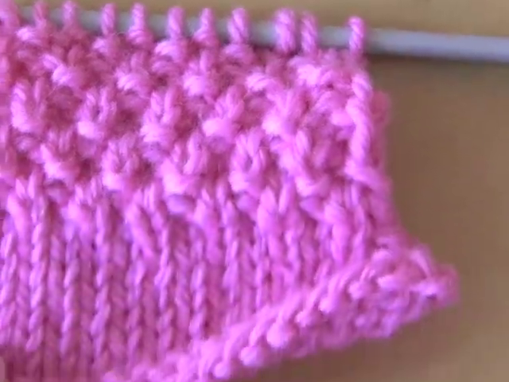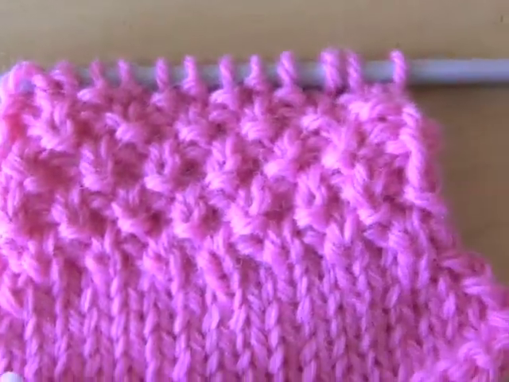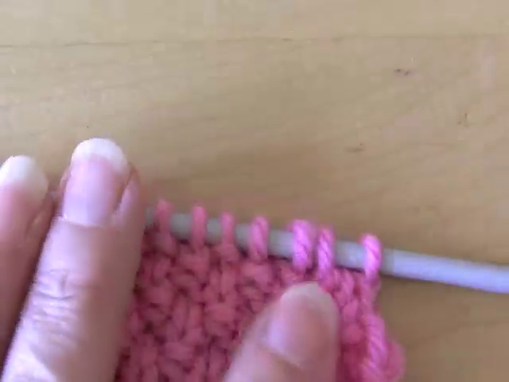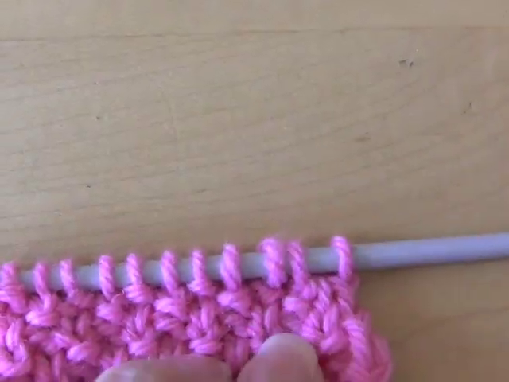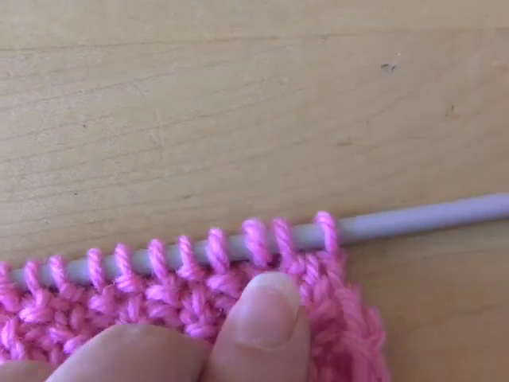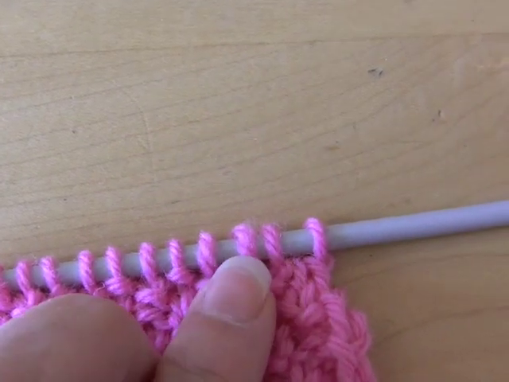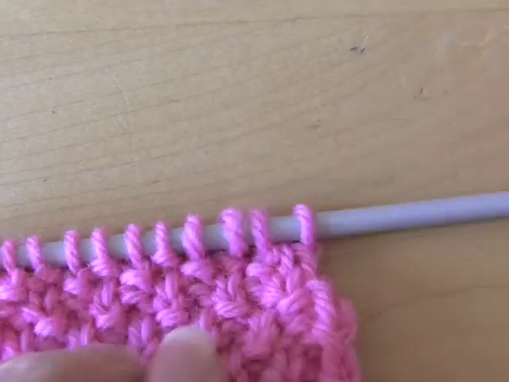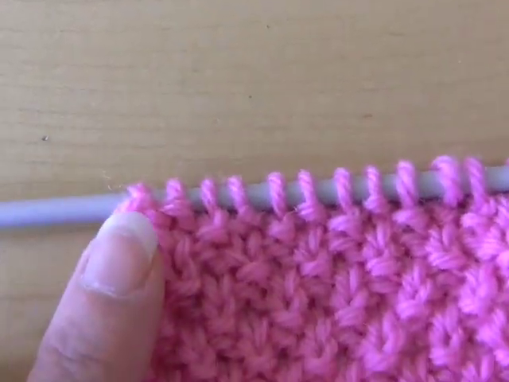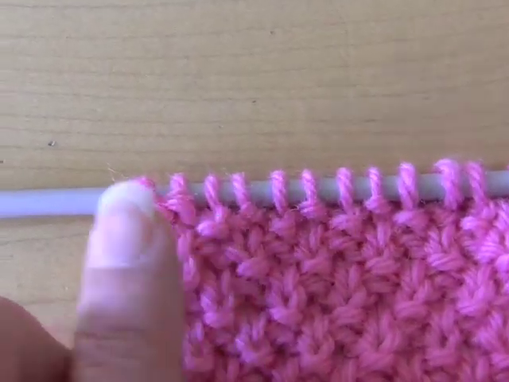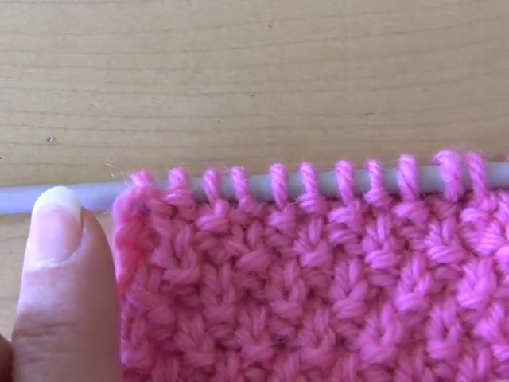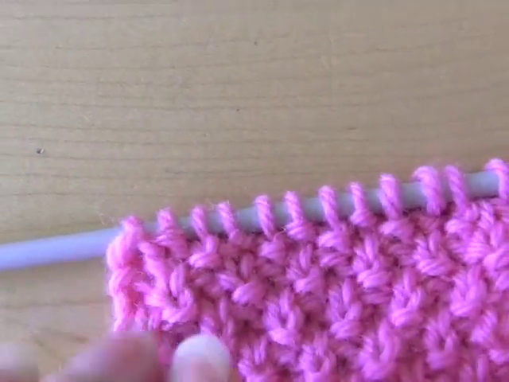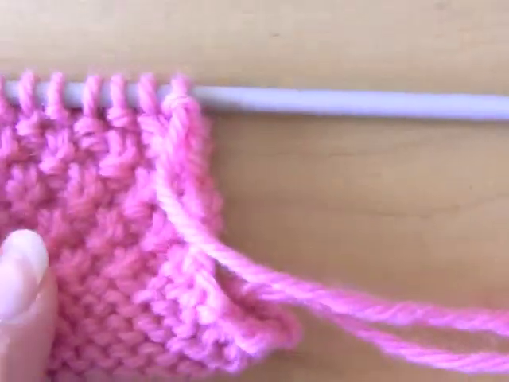Okay, so if this is the right side of the fabric or the public side of the fabric, we talked about what to do decreases on this side, the knit two together or the purl two together, that are going to lean to the right. And over here, we talked about doing decreases that lean to the left, like the SSP or the SSK. Well, what happens if you need to do them on the reverse side?